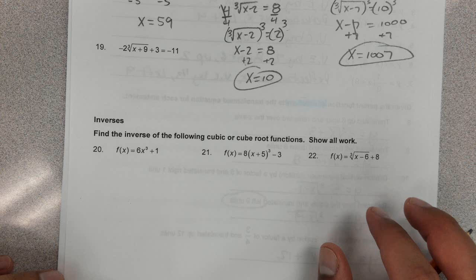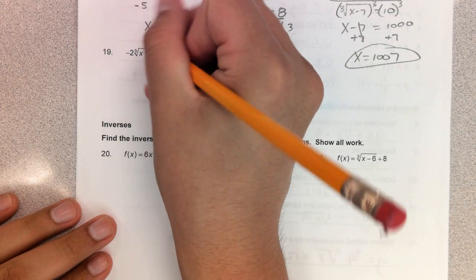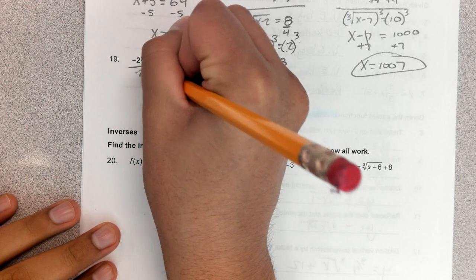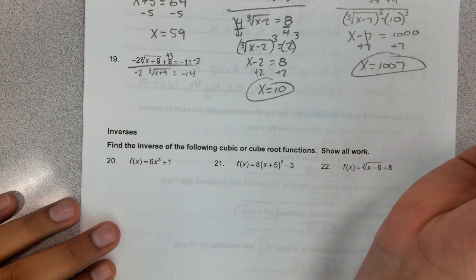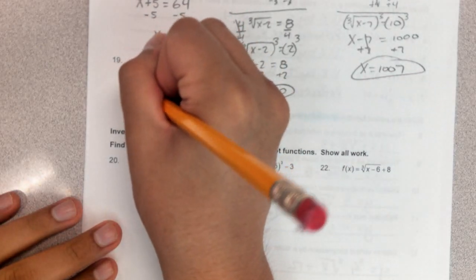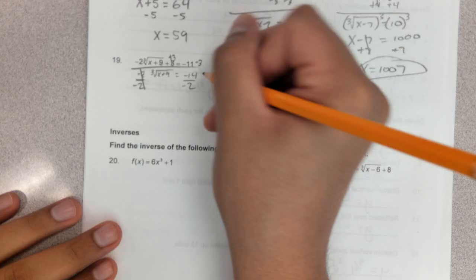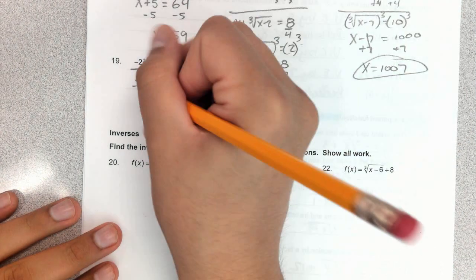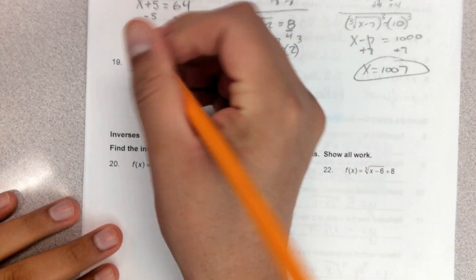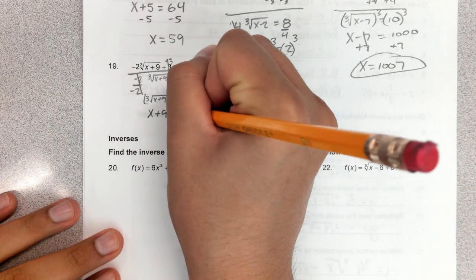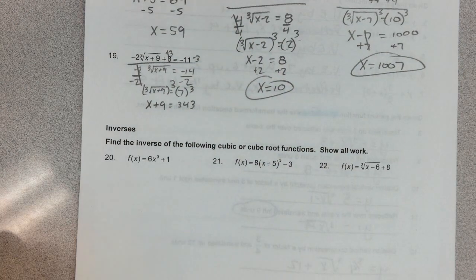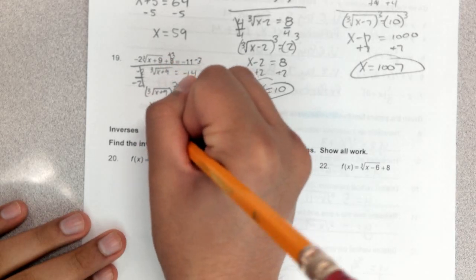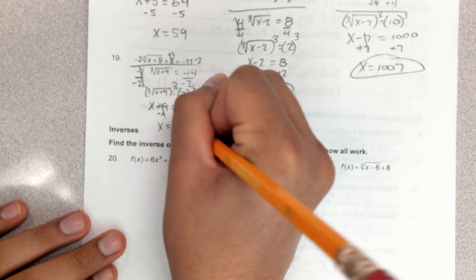Alright, then for number 19, we're going to go ahead and subtract the 3. Then let's divide by negative 2. Alright, when you divide negative 14 by negative 2, you get a positive 7. Now let's get rid of this cube root by cubing both sides. So we have x plus 9 equals 343. And then just subtract 9. We get x equals 334.